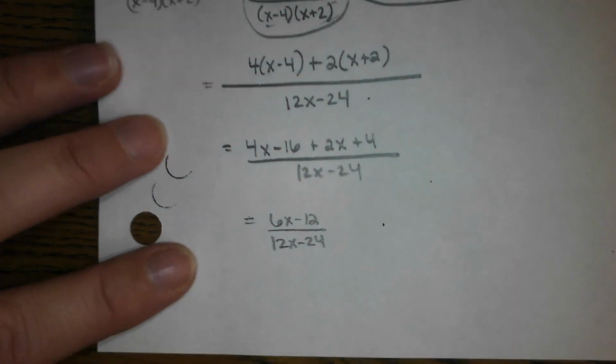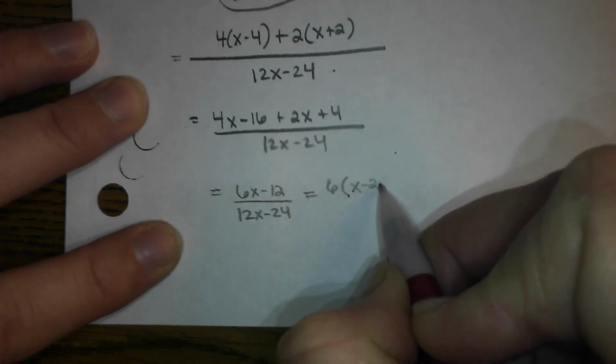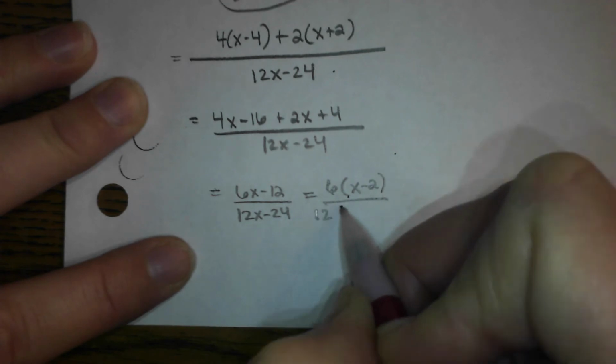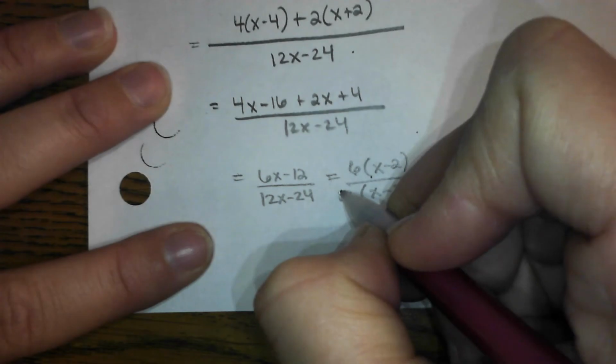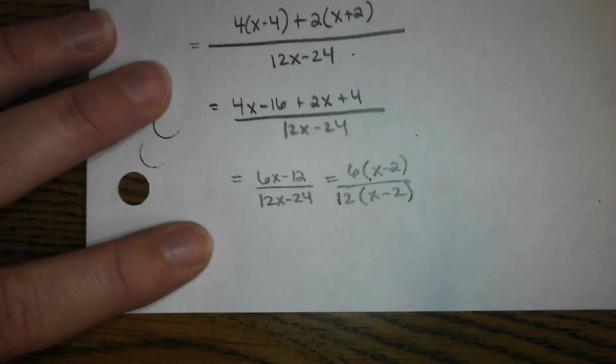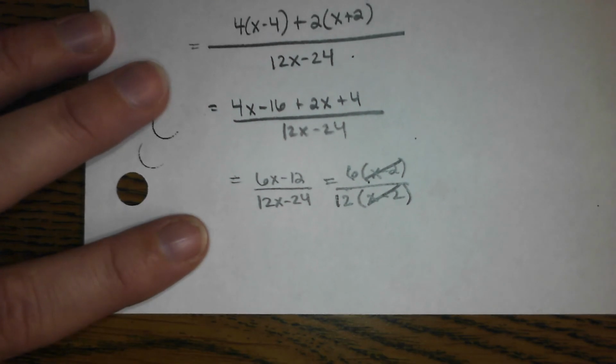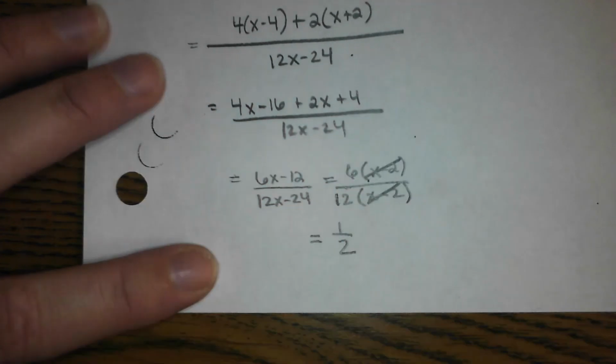And I can factor both of them. I'm not sure if it's going to help yet, but in the numerator I can pull out a 6, and in the denominator I can pull out a 12. Was that helpful? What do you think, Lucas B? Can I do anything from here? What do they have in common that I can cross out? Okay. And then 6 over 12? 1/2. So that whole thing just ends up being a half.